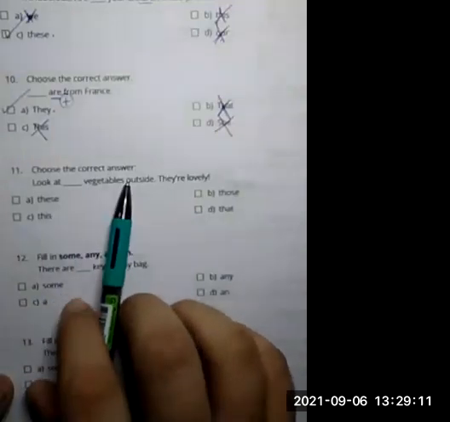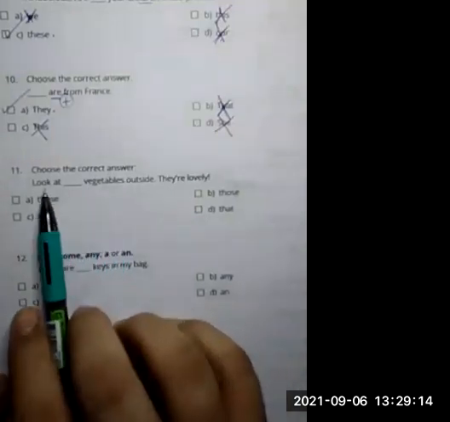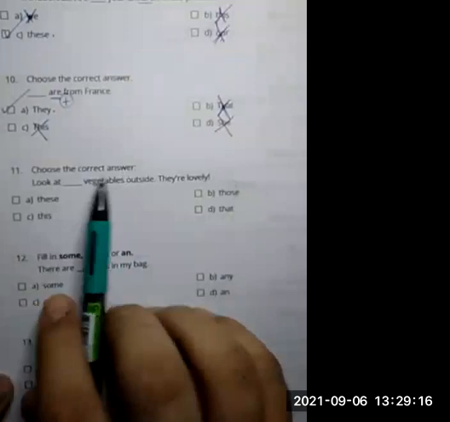Okay, let's have a look at number 11. Choose the correct answer. Look at vegetables. I see the S. Outside, I know these are many different vegetables, so many different kinds and many pieces of vegetables, right? So one apple, two apples, three apples, five apples. So we are looking for plural, the many form. Let's have a look.